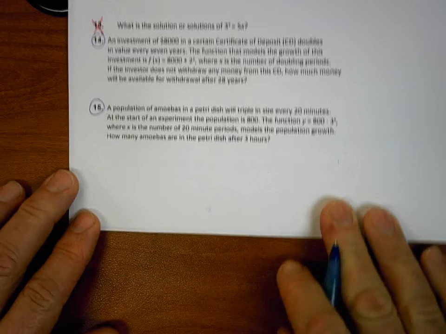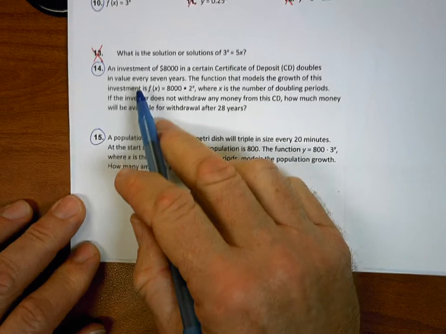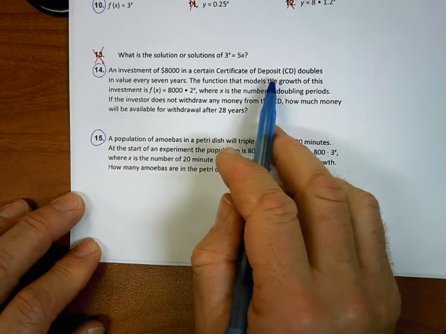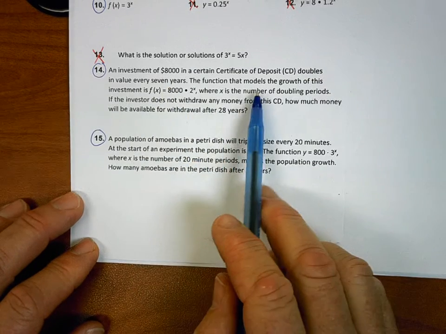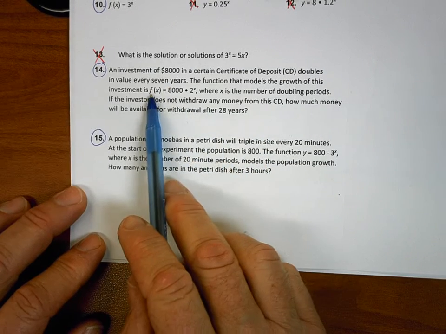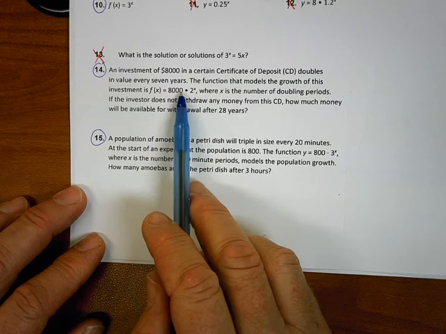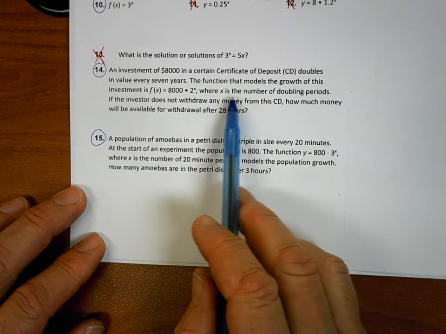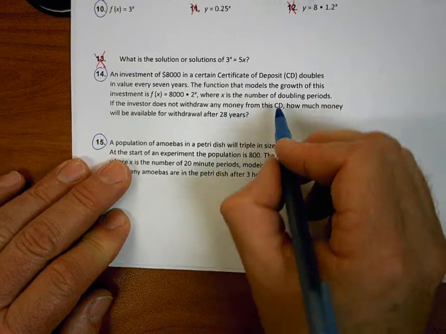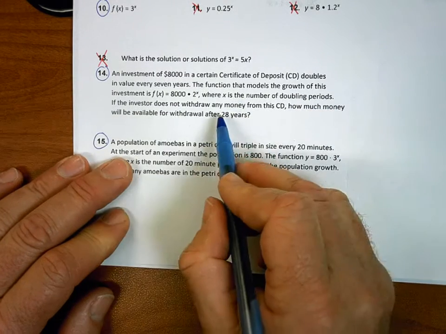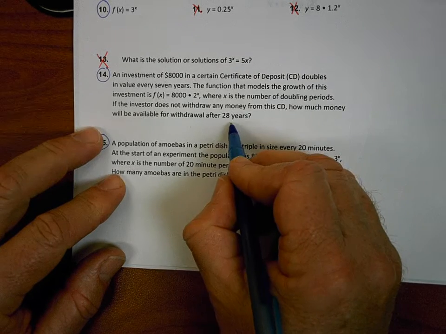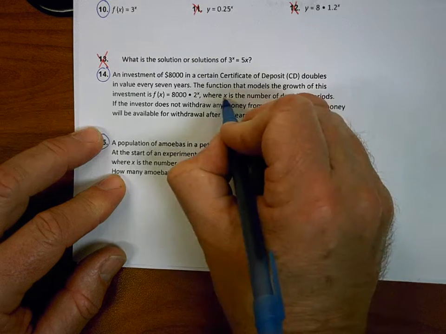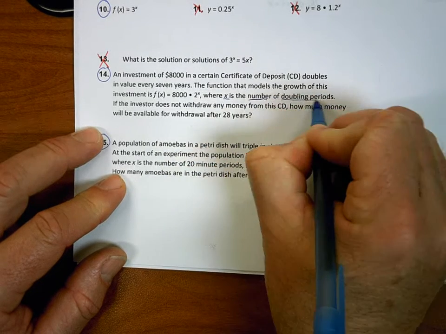Okay, skipping down to number 14. An investment of $8,000 in a certain certificate of deposit known as a CD doubles in value every 7 years. The function that models the growth of this investment is f of x equals 8,000 times 2 to the x power, where x is the number of doubling periods. If the investor does not withdraw any money from this CD, how much will be available for withdrawal after 28 years? Okay, so x represents the number of doubling periods.